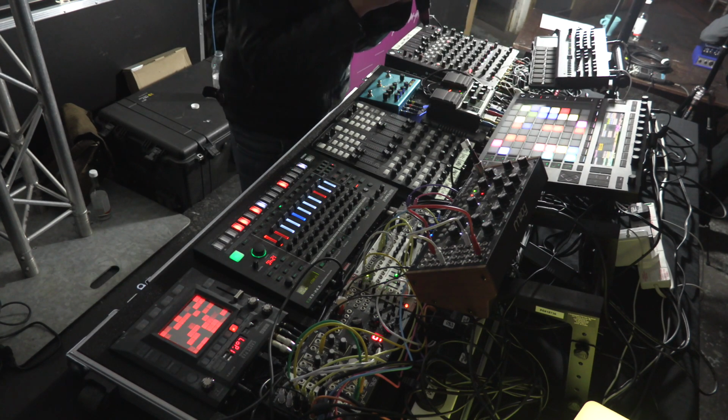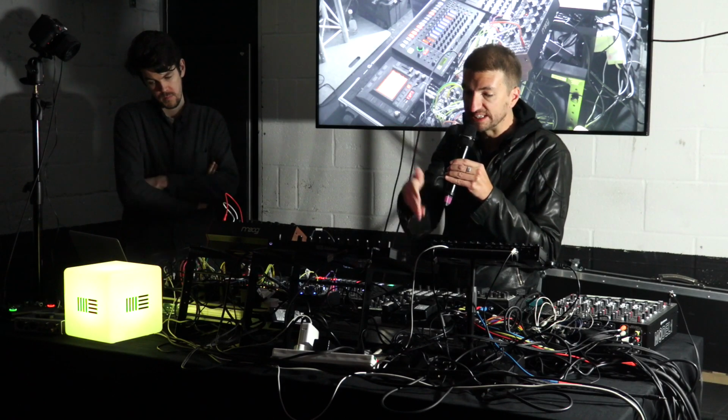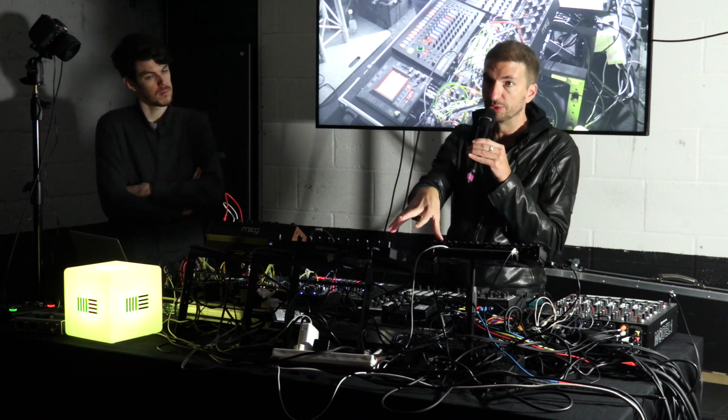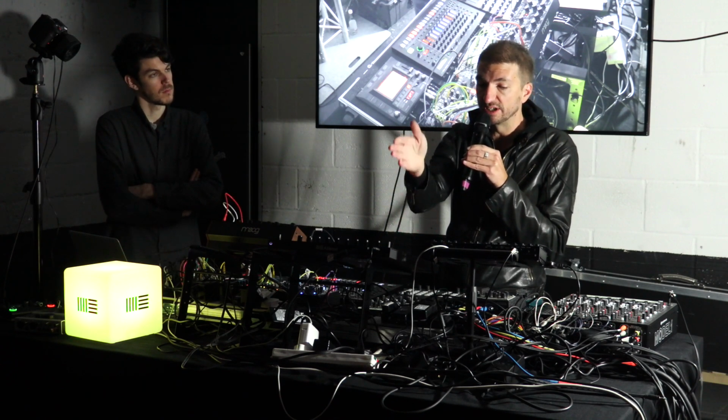So basically that means that at any given point in any track, I know that the drum parts that I want to trigger are always going to be in this drum column here.